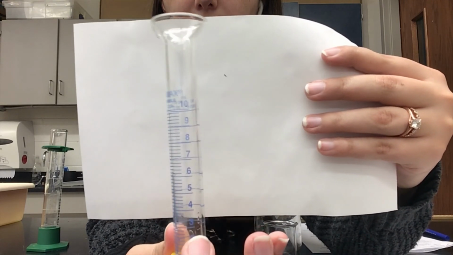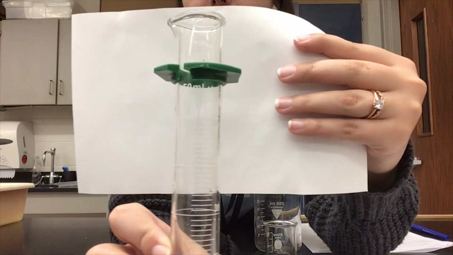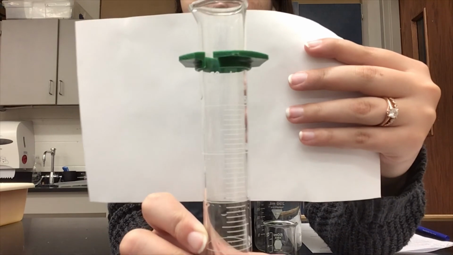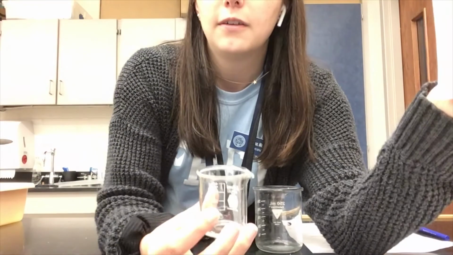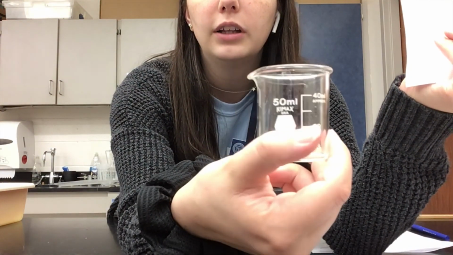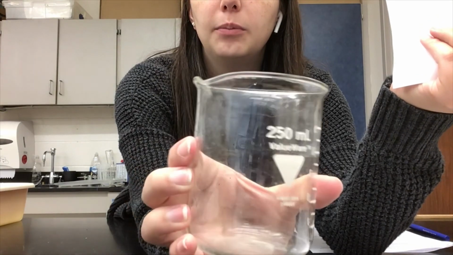You can tell it's 10 because it ends at 10. A 50 milliliter graduated cylinder. You kind of see that a little better. A 50 milliliter beaker. And a 250 milliliter beaker.